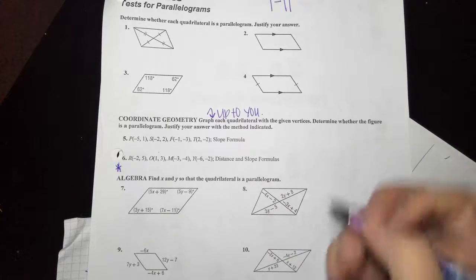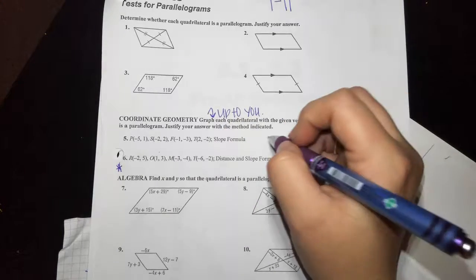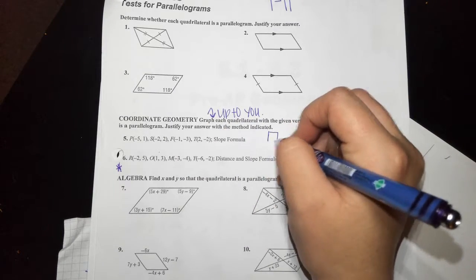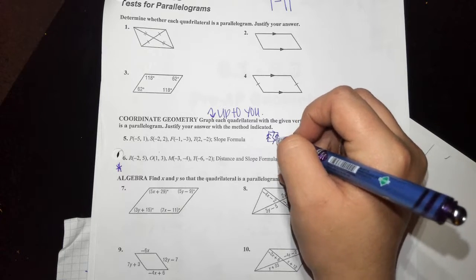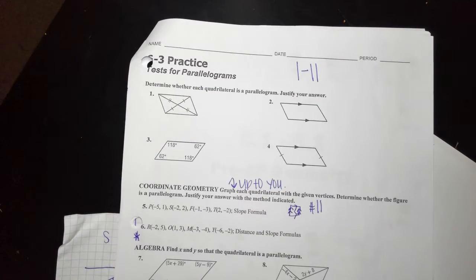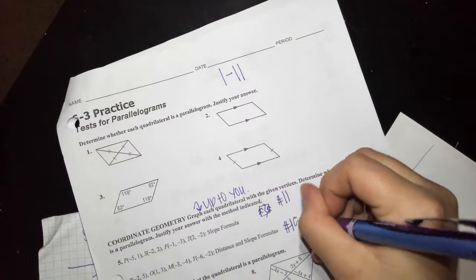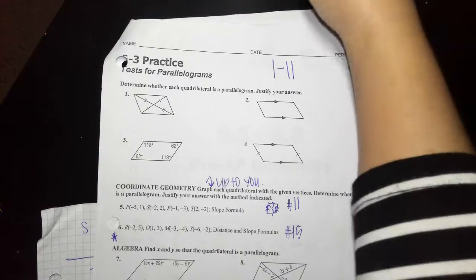use the distance formula. So for number 5, I would use the test where opposite sides have to be parallel. Like what number was that we just put on our notes? 11? This one's like number 11. And then number 6 is like the last one we just did, which is number 15. Okay? So finish 1 through 11.